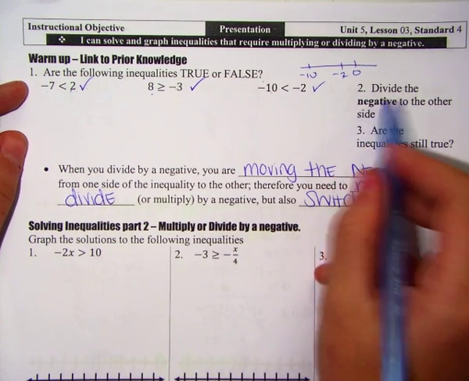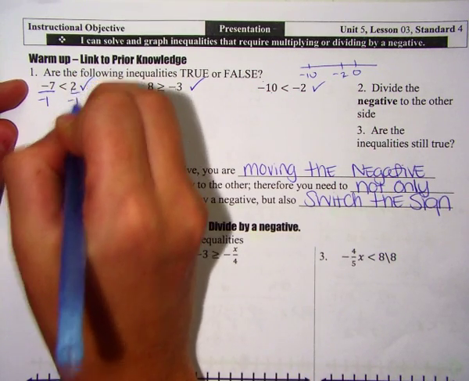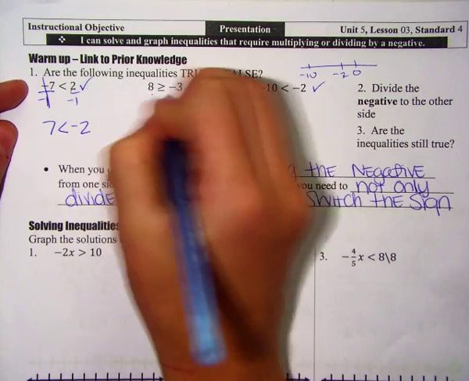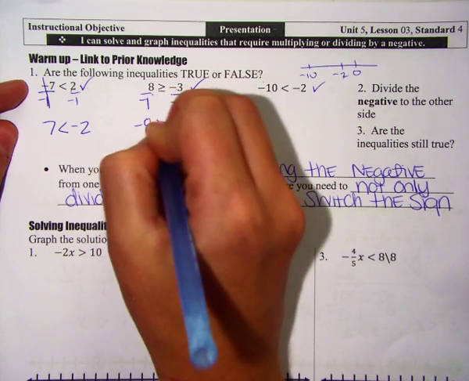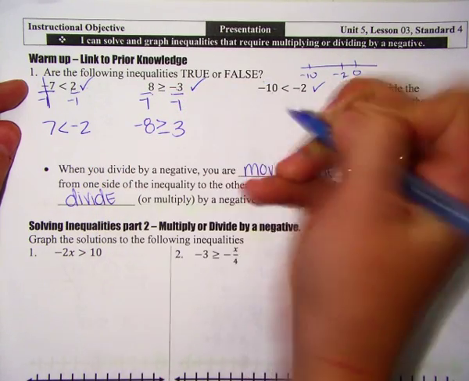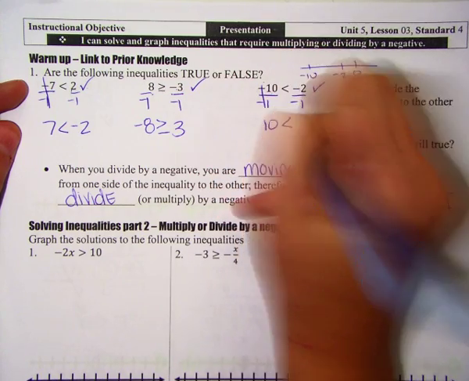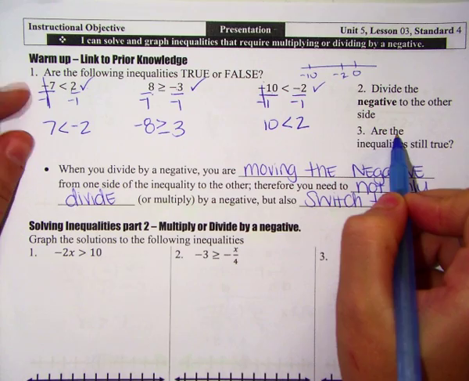Now, let's go ahead and divide the negative to the other side. So divide both sides by negative 1. I have 7 is less than negative 2. Divide both sides by negative 1. Negative 8 is greater than or equal to 3. Divide both sides by negative 1. 10 is less than 2. Are the inequalities still true?